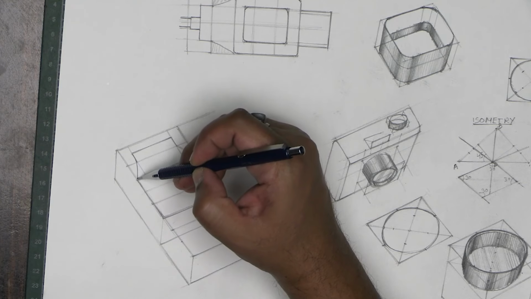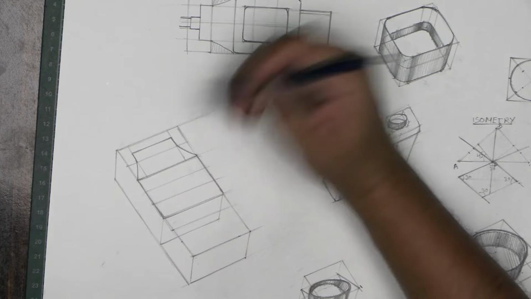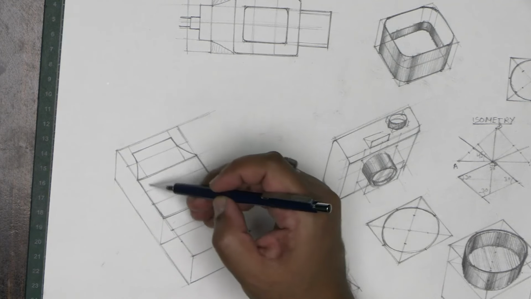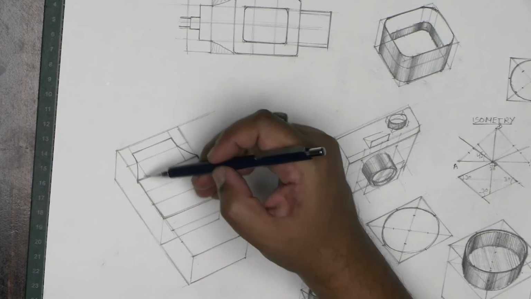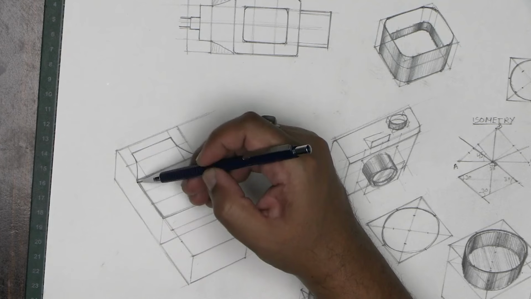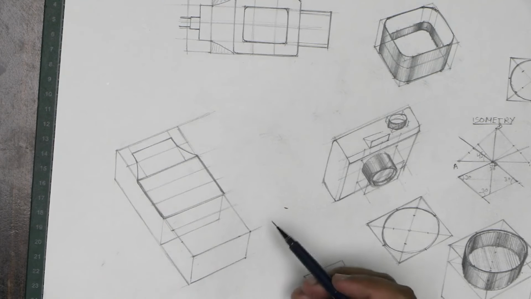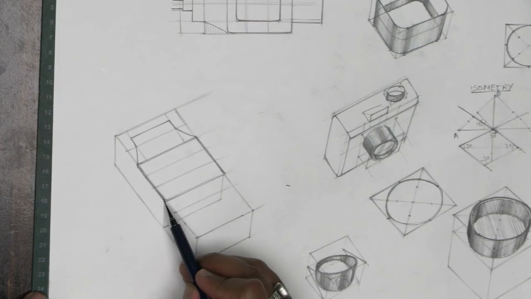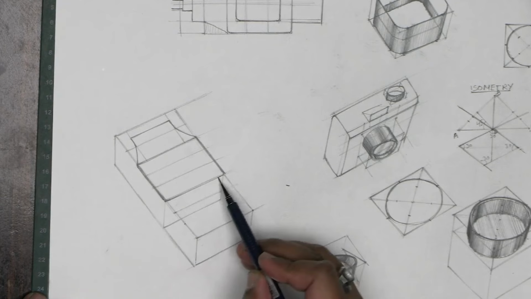Build a curve here, build a curve here, push this curve out, push this curve out a little, push this over here and push that over here, build a curve above here and build a curve above here and join this line.